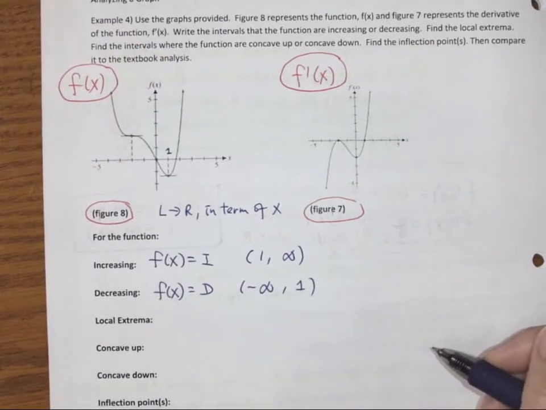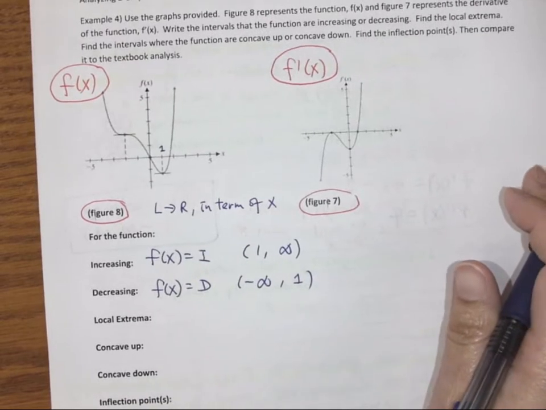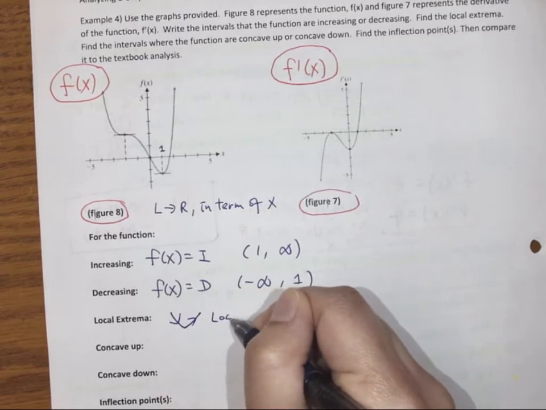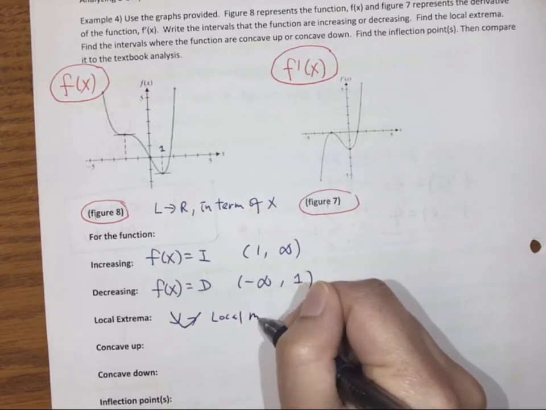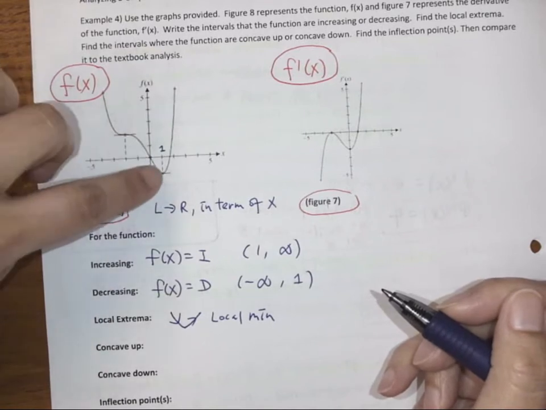And the local maximum and minimum. Remember, a minimum has to be down and then up, right? For the local minimum, do we have one? Down and down is not, down and up is.